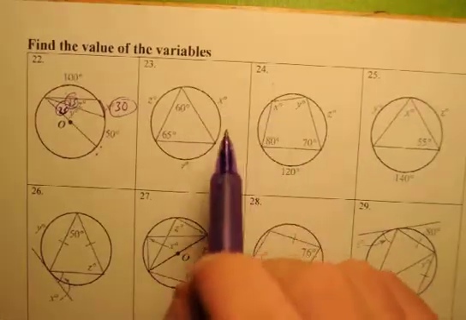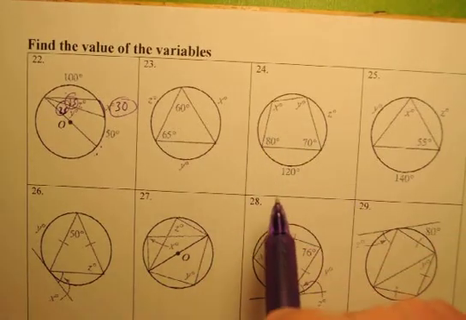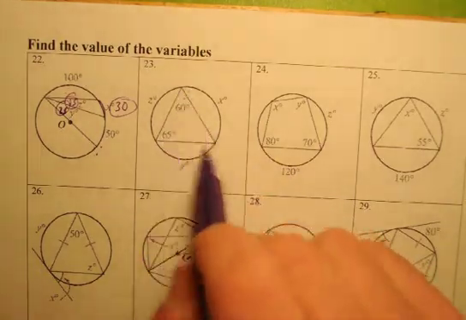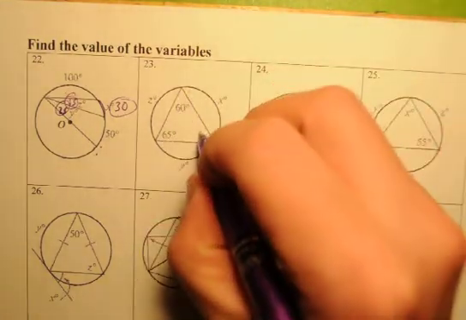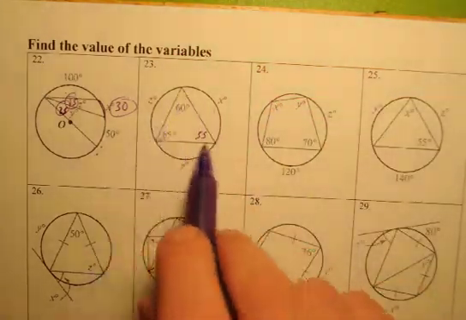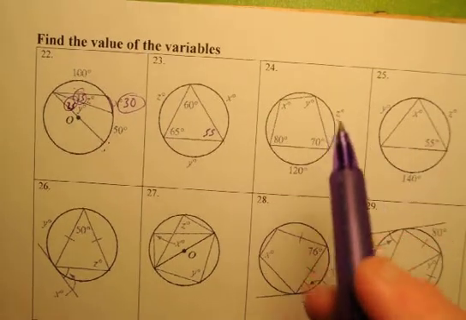23. And I encourage you to pause these and do them for yourself before you just watch me do it for you. One thing here, I see a triangle, so I can go ahead and say that this is a 55 degree angle, making 180 degrees here. Now, we just use theorem 10.7.